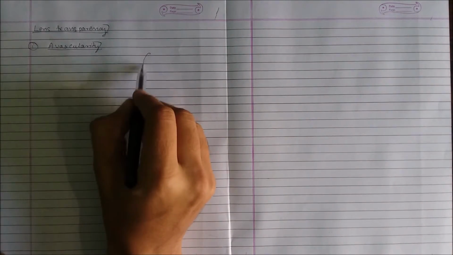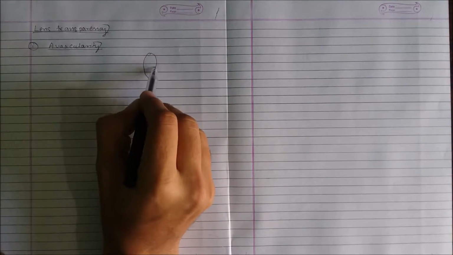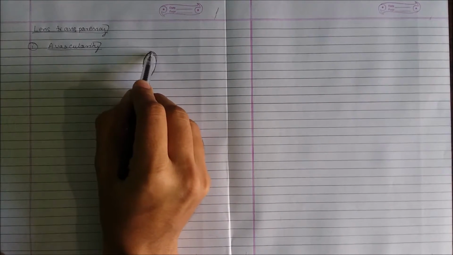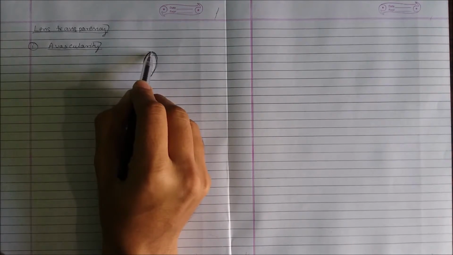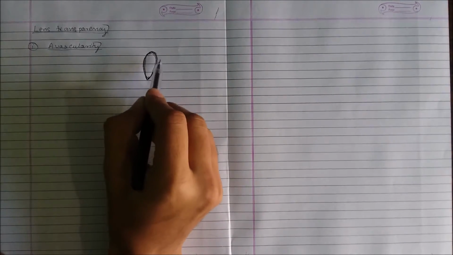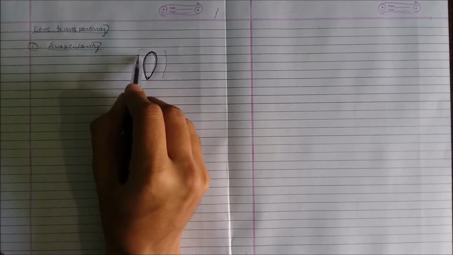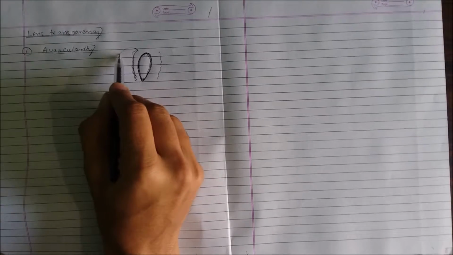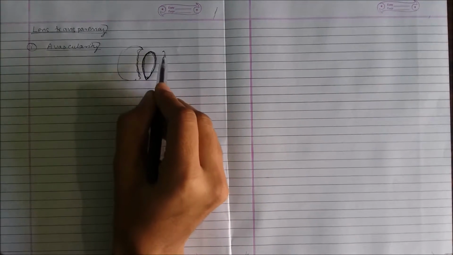Yes, the lens is the avascular part of the eye. The lens is not supplied by any arteries, neither is it drained by any venous system. So you may be wondering how it gets nutrients then. Well, it draws nutrients from the aqueous humor and a little bit from the vitreous humor, with the maximum of its nutrition coming from the aqueous humor.